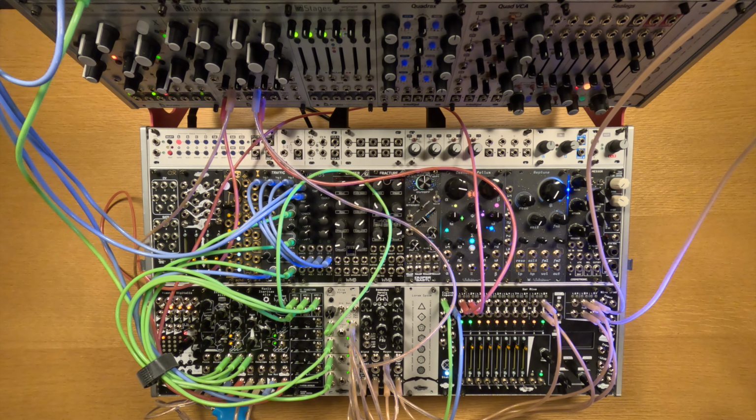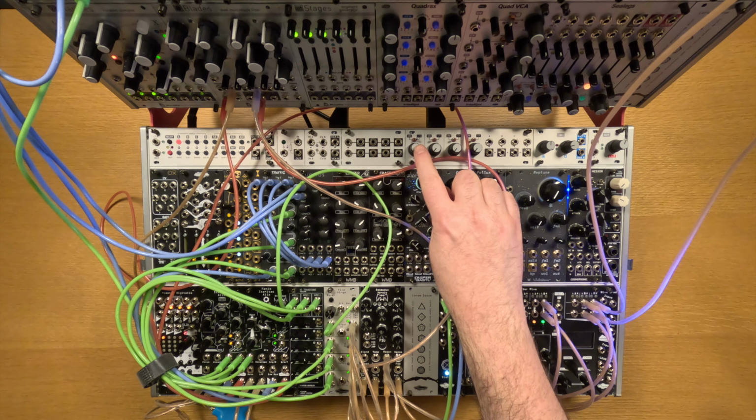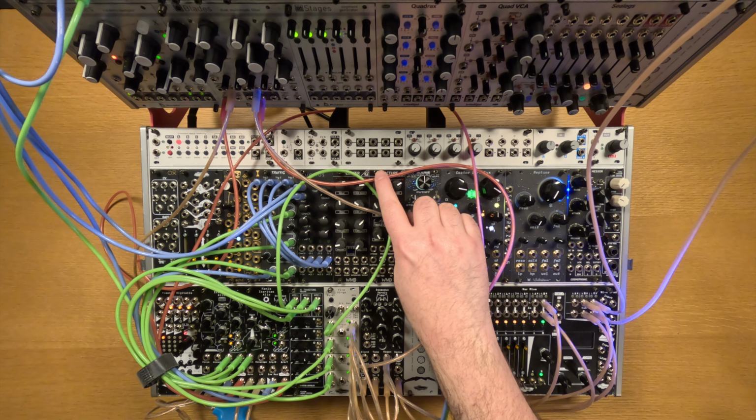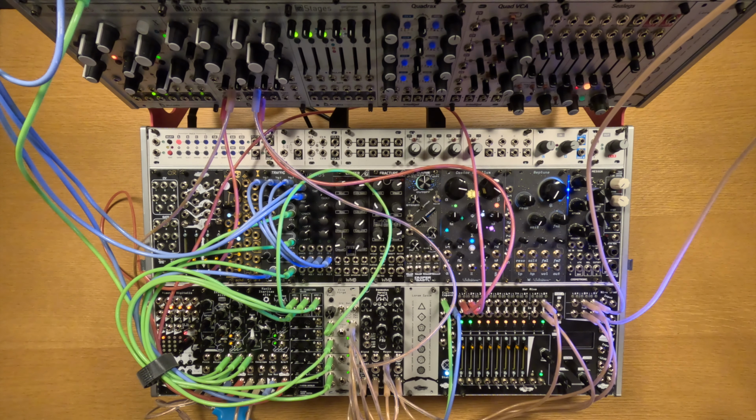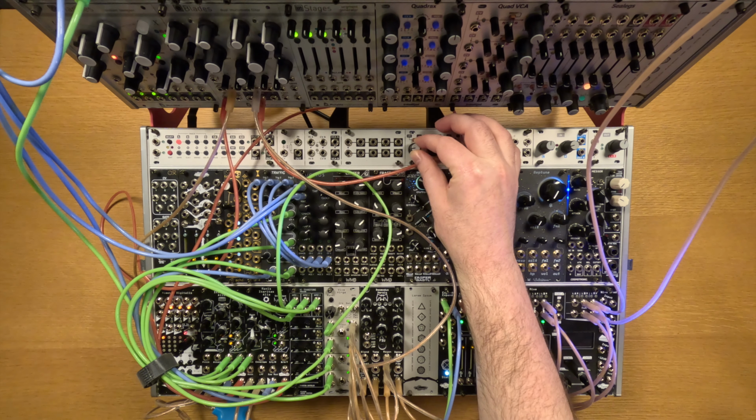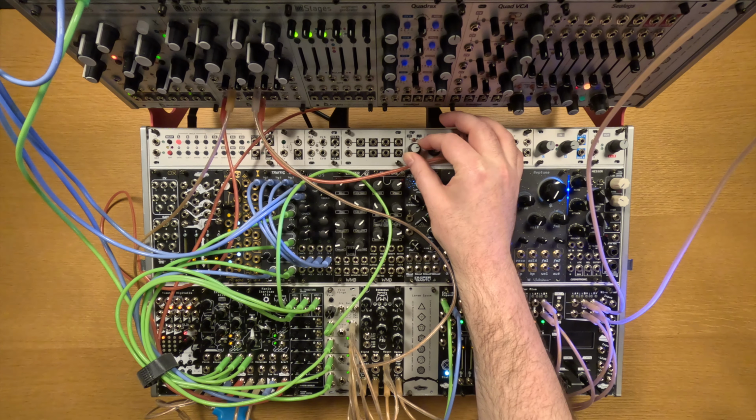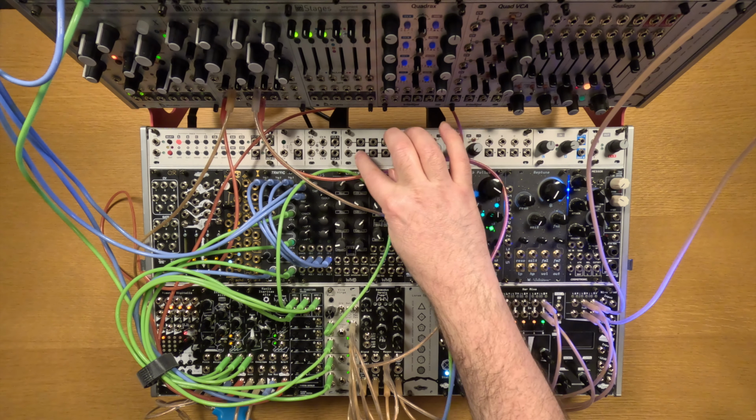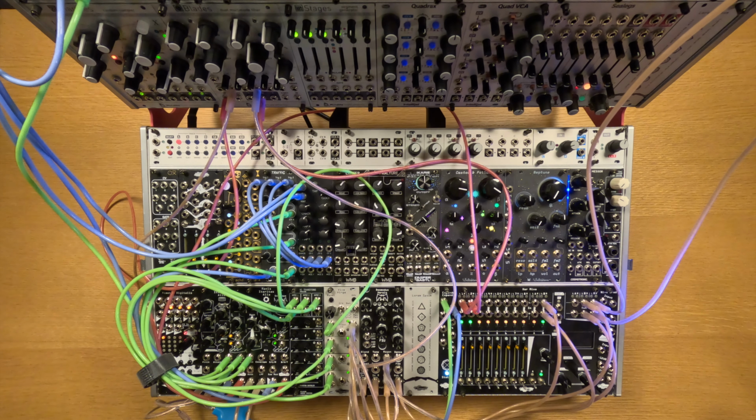Hello there. Recently I did a video about macro controls in modular. The idea was to modulate a whole bunch of parameters at the same time with a single control. In the previous video I did that by taking a static voltage from the Quadrat here, sending it through a multiplier and out to a bunch of different destinations, and then I could change the voltage with this control and it would affect all of the parameters' destinations.